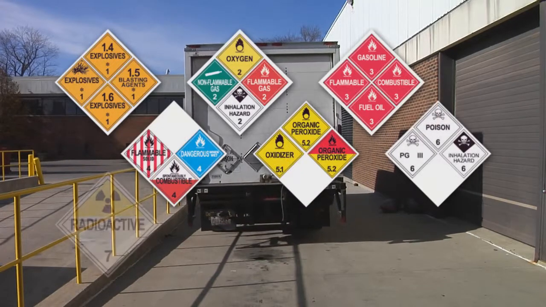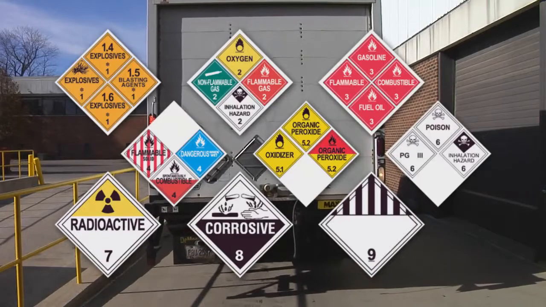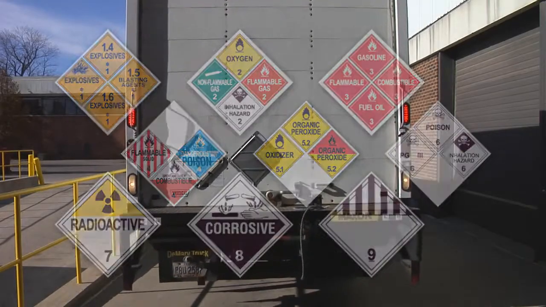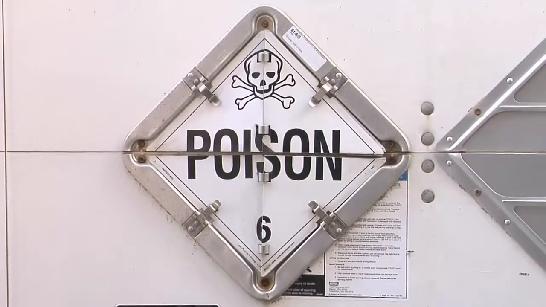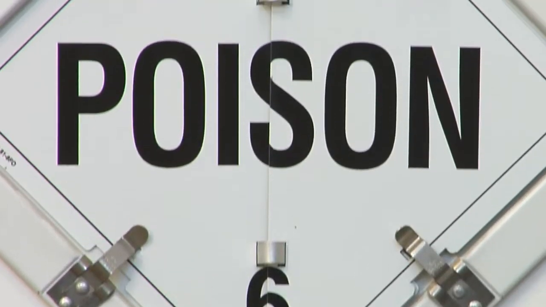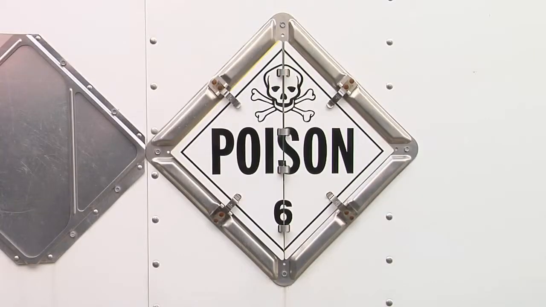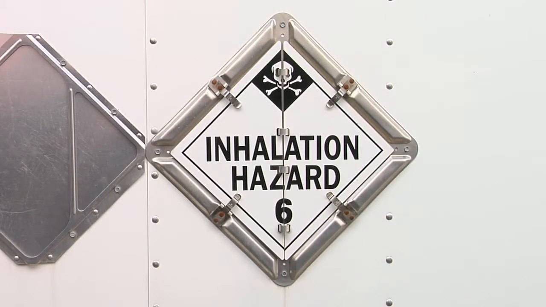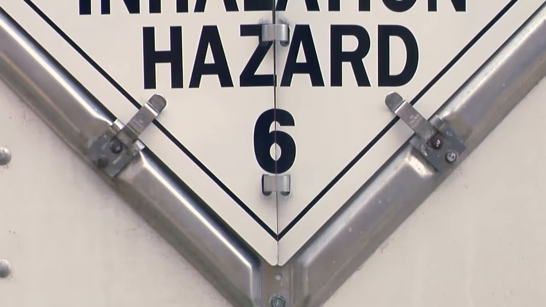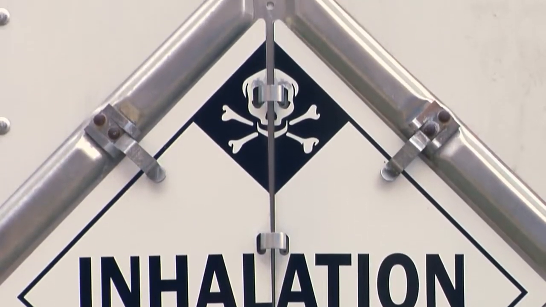These labels and placards use a variety of symbols, colors, and text to communicate the type of hazardous material in transport. For example, the placard for poisonous materials, Class 6, will have the word poison with the skull and crossbones symbol. But for poisons with an inhalation hazard, also Class 6, the placard will have the words inhalation hazard with the skull and crossbones symbol.